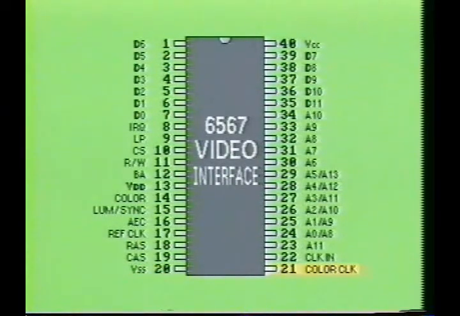On the bottom right of the video interface IC is pin 21 labeled Color CLK. This is the color clock input pin that uses an approximately 14 MHz pulse train as a reference for building the analog waveform coming out of pin 14 labeled color.